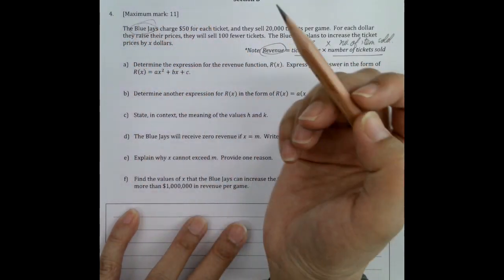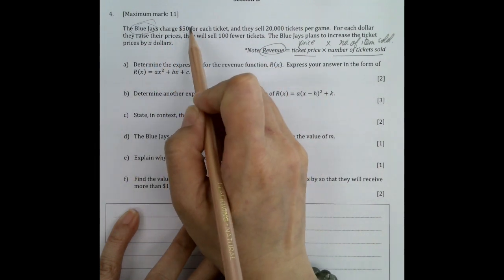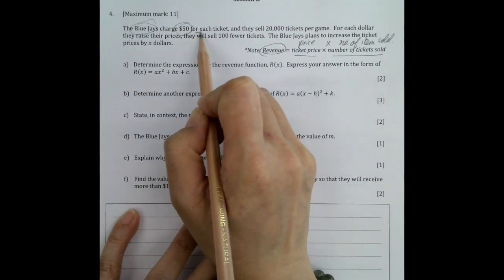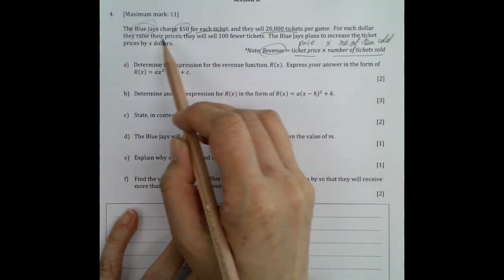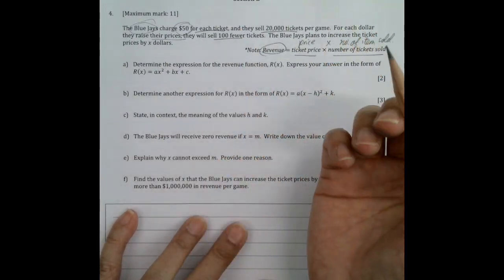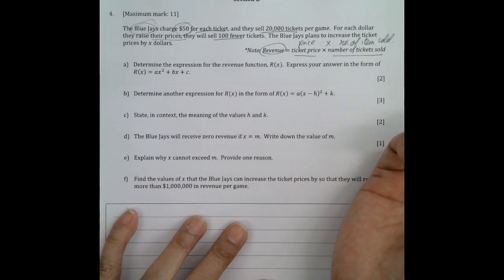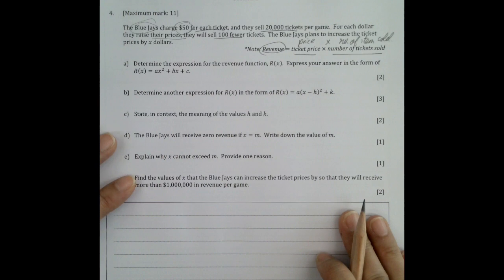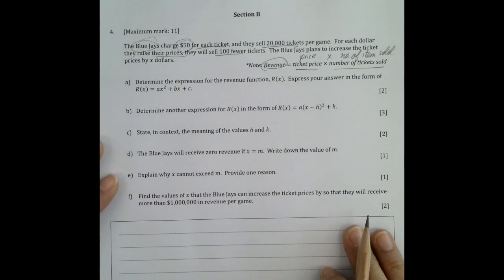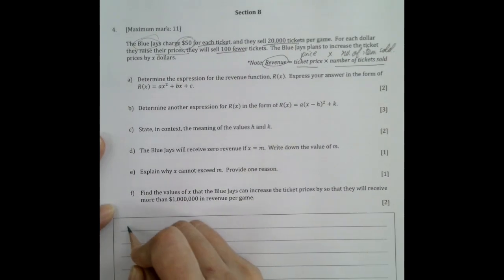Someone, Blue Jay, I prefer Mira. Anyway, we have charged $50 for each ticket, and it sells 20,000 of them. Whenever the ticket price rises, sales drop. This is like demand and supply of economics, which I'm not the best at. Anyway, we gather the information there, and we can write it down at the bottom.